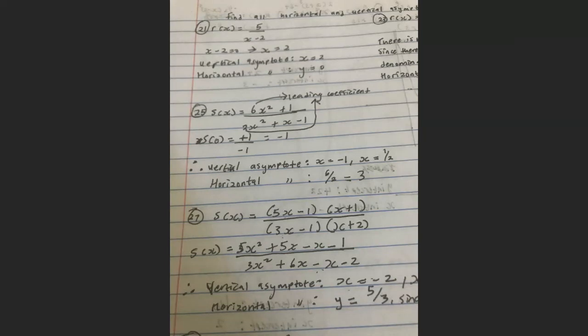And then I got a -1, which means x equals -1 is the vertical asymptote. And then for the horizontal asymptotes, what I did was the leading coefficients, like I labeled here, 6 divided by 2. So 6 divided by 2 is 3, and that gives us the horizontal asymptote.